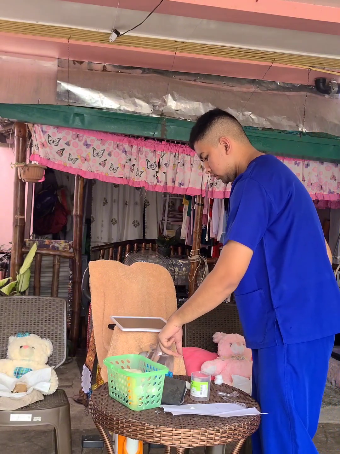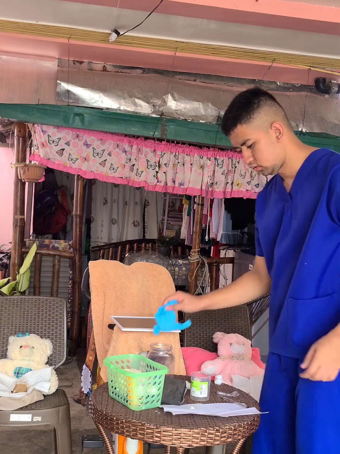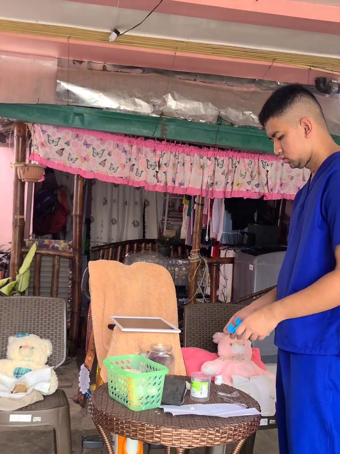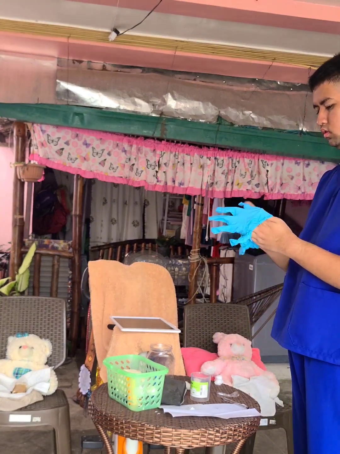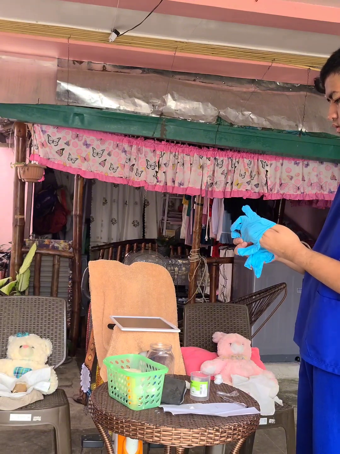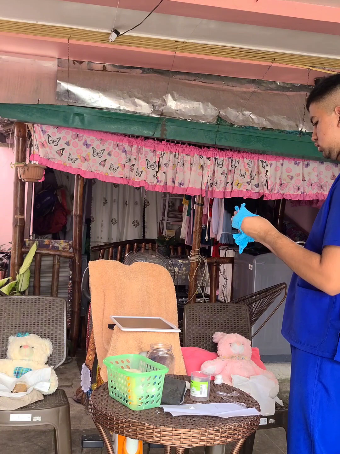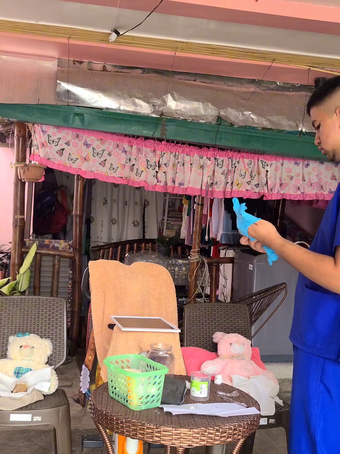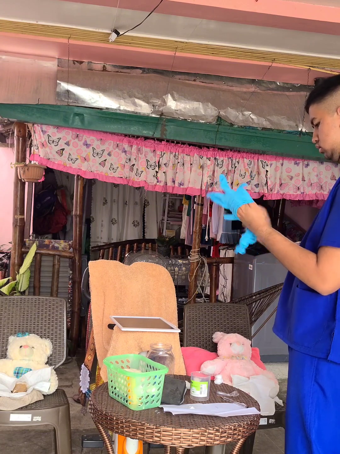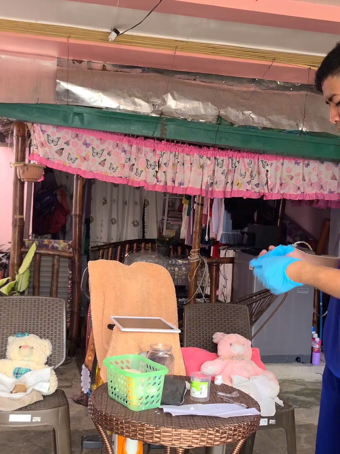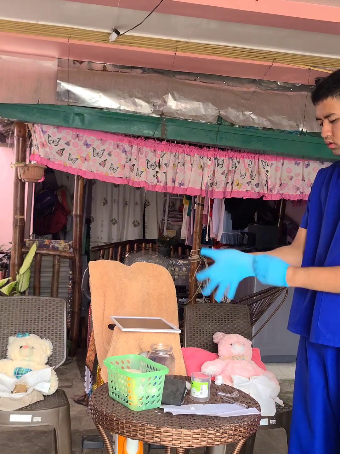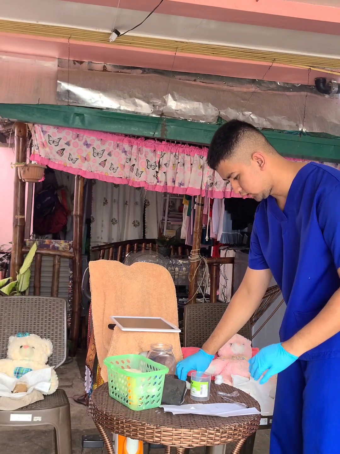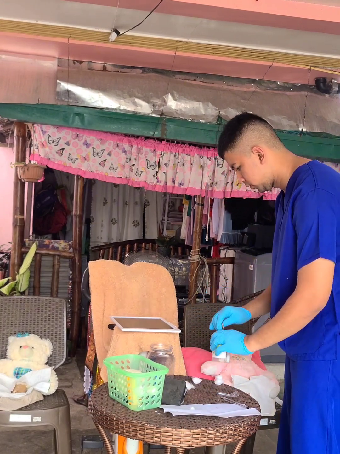Put on another gloves. And then use the catheter to perform perineal care.